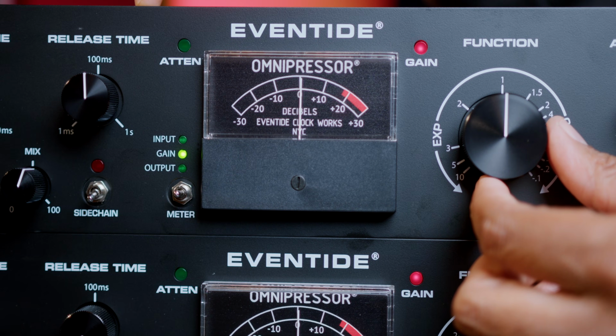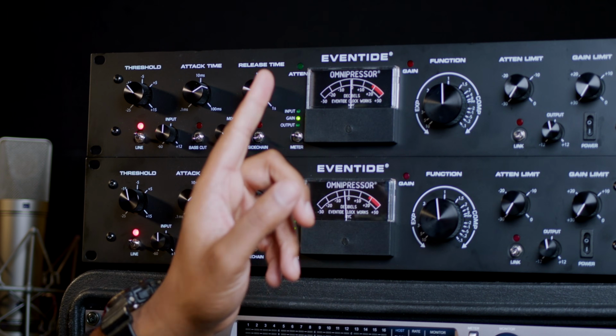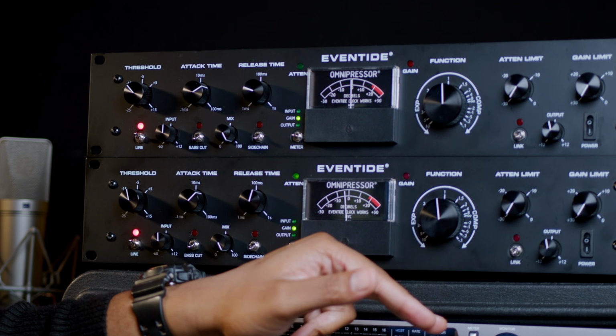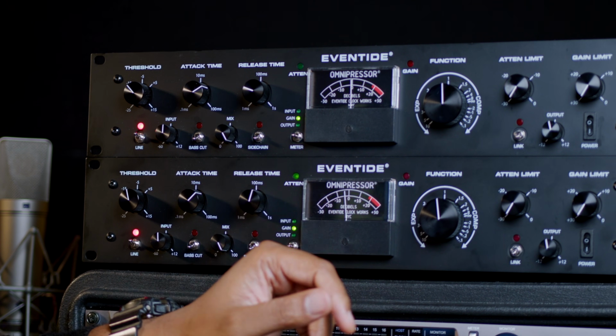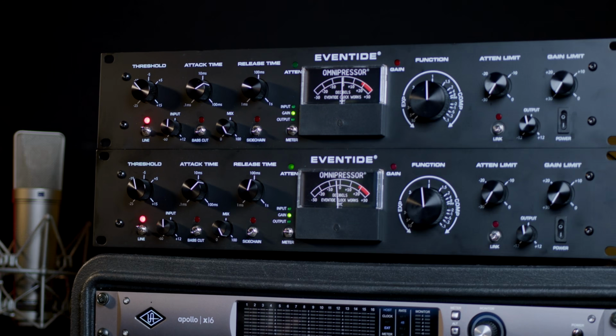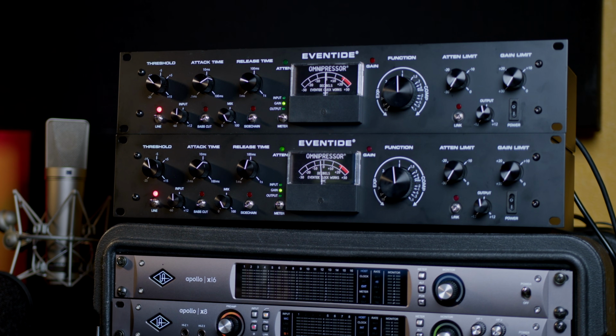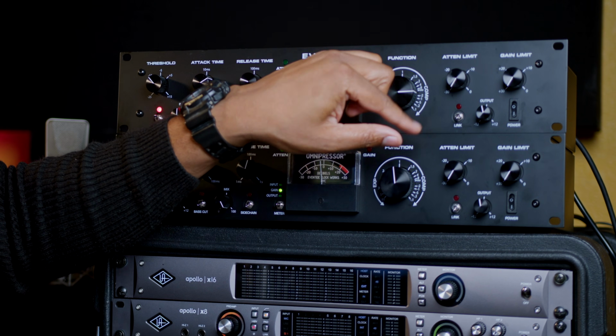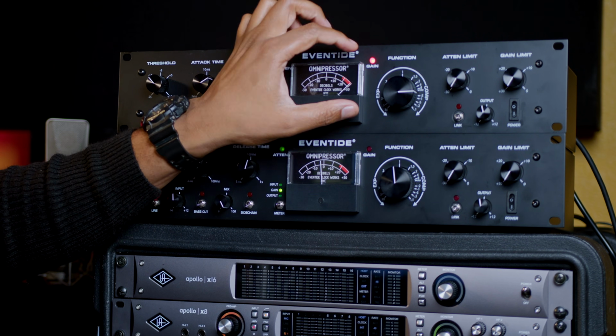Then we have our meter here. And then of course we have our function knob over here. This is really cool. You have your compressor on this side, then you have your expander on this side. The compressor determines the unit's basic mode of operation. When you turn this knob here, your compressor is initiated with your ratios. You see those points right there? That is actually your ratio.